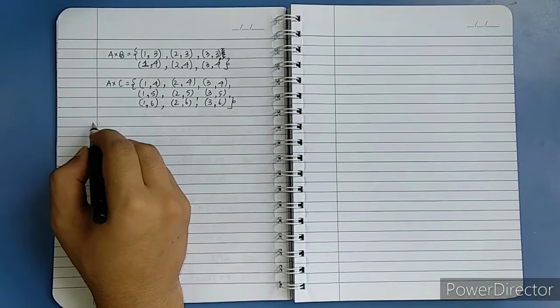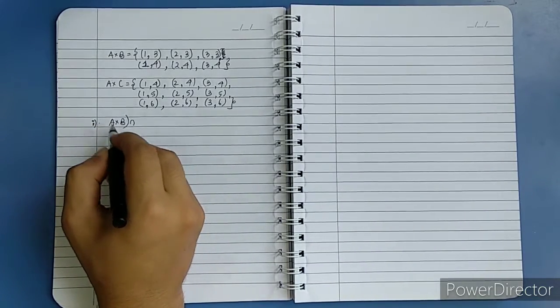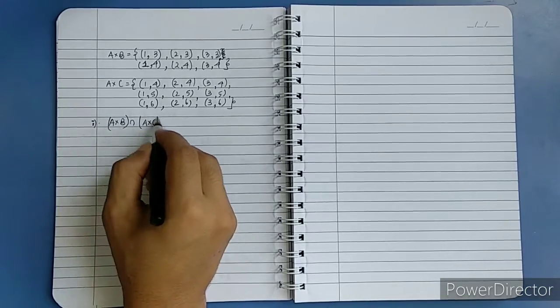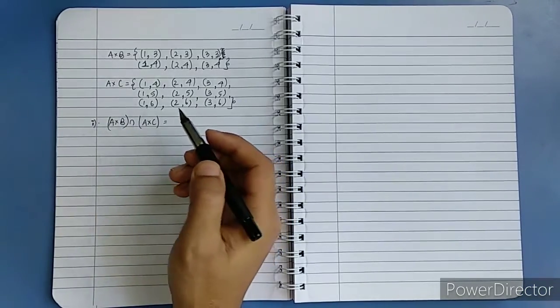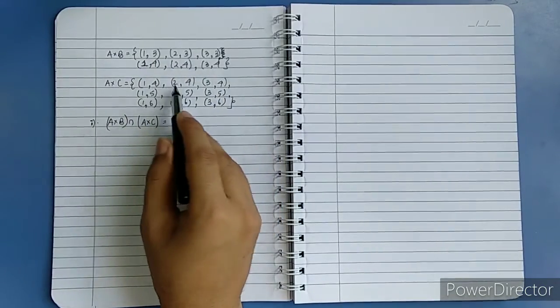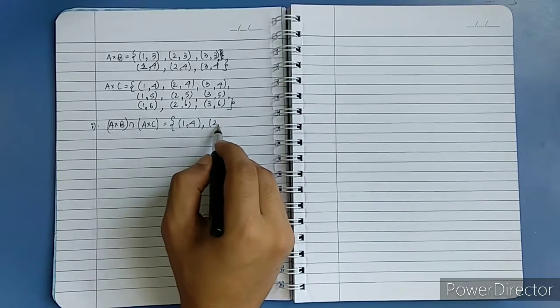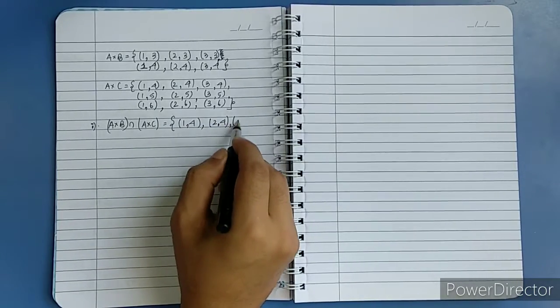Now for the second part, we have (A cross B) intersection (A cross C). So intersection will contain elements that are common: (1, 4), (2, 4), (3, 4). Only these three elements are common. So (1, 4), (2, 4) and (3, 4).